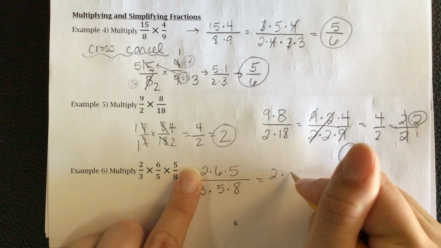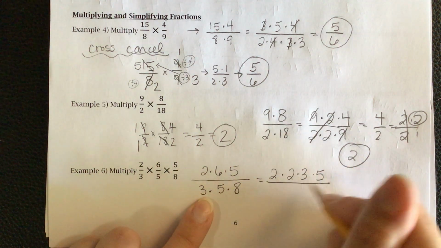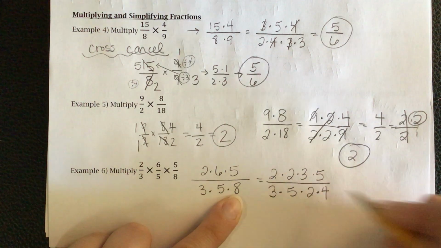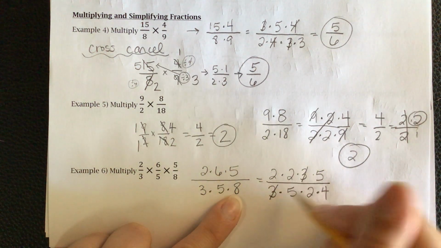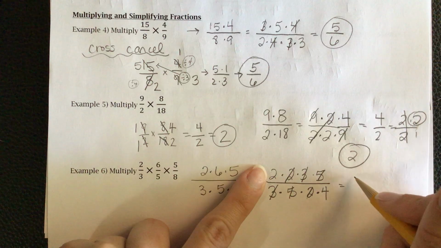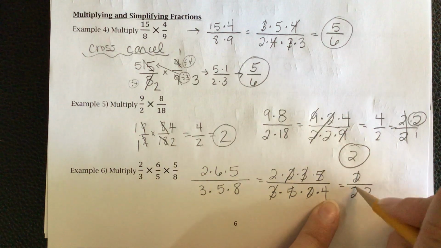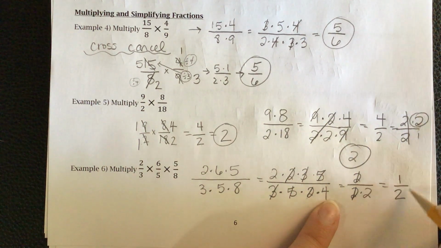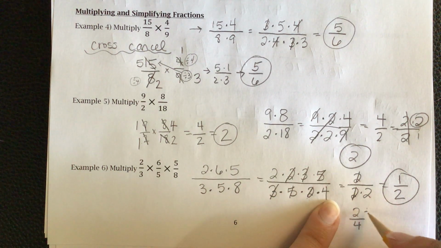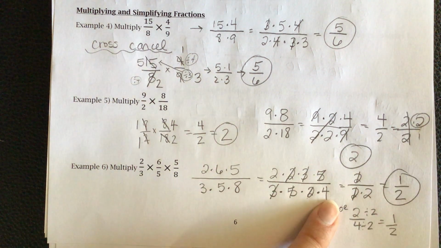I'm going to have 2 times, I'm going to break the 6 down, 2 times 3 times 5, and I'm going to have on the bottom 3 times 5 times, and I'm going to break the 8 up, 2 times 4. So the 3's cancel, the 5's cancel, the 2's cancel, and I can actually break this down again. So I have 2 over, I'm going to break it down to 2 times 2 for this 4. So this set cancels, and I'm left with 1 over 2. I could have also just left it as 2 over 4 and divided by 2 here to get the same answer of a half.